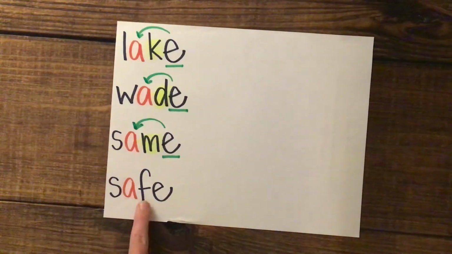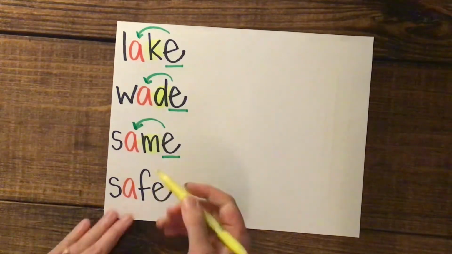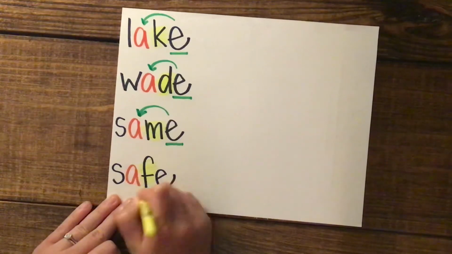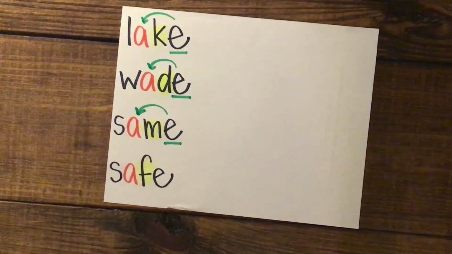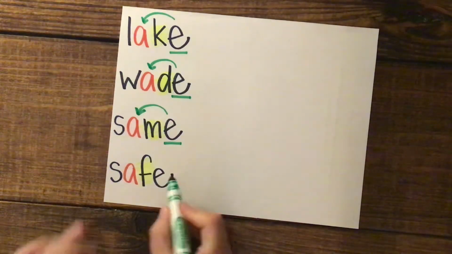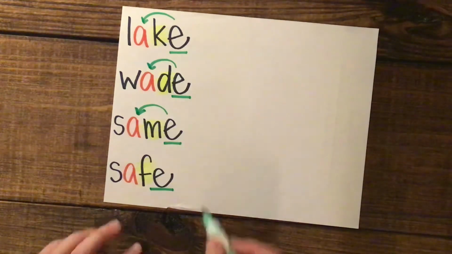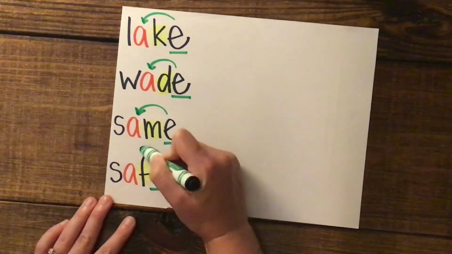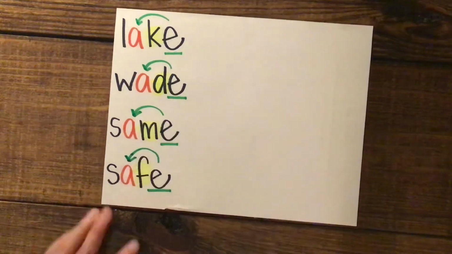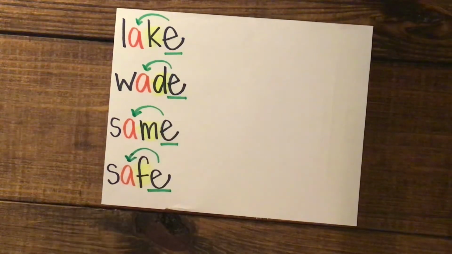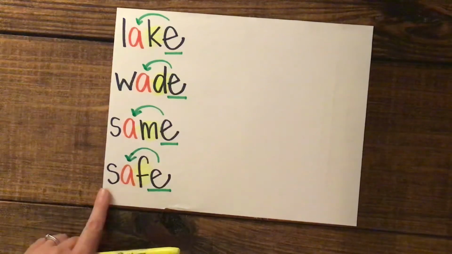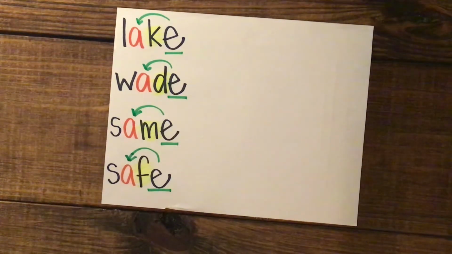I see a consonant, magic E. I'm going to highlight that consonant so I do not forget about it. I'm going to underline my magic E, and you guys tell me, what do I need to do? I'm going to jump back over that one consonant and make the A say its name. It's going to say A, safe, safe. With me so far, guys?